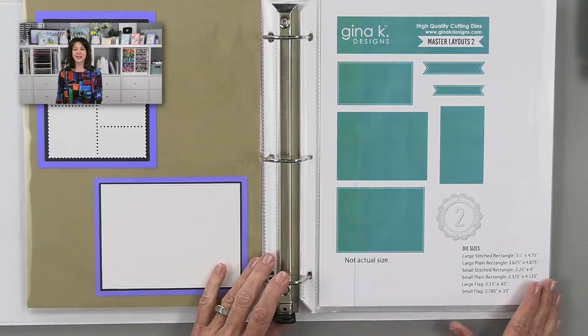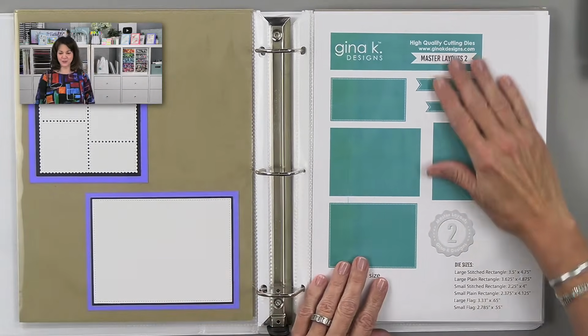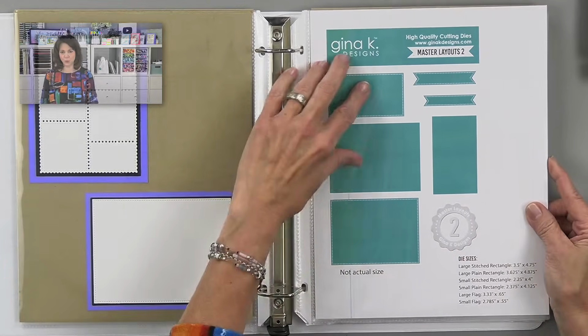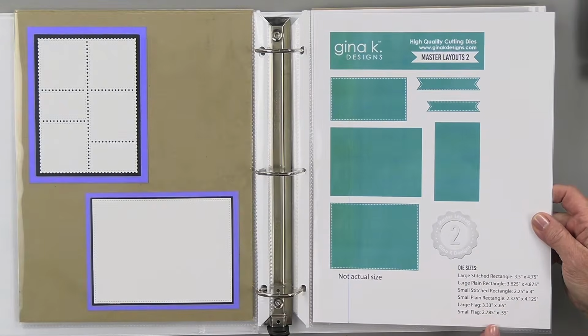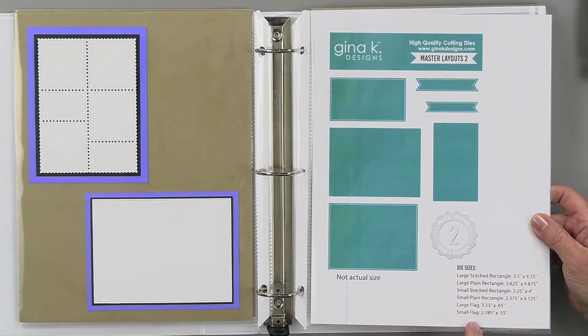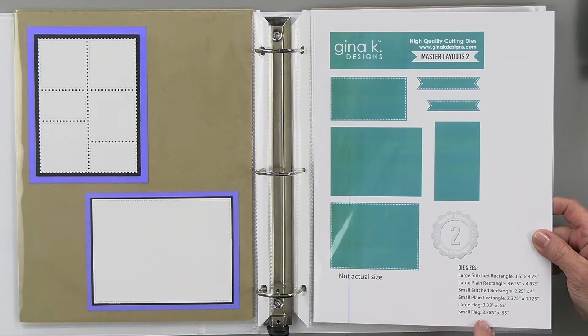Okay, so now here we are on Master Layouts 2. We've got our brand new printout that shows you all of the dies that are in the set and what their measurements are over here. Now, there are some weird measurements in here, like this small flag is 2.785.